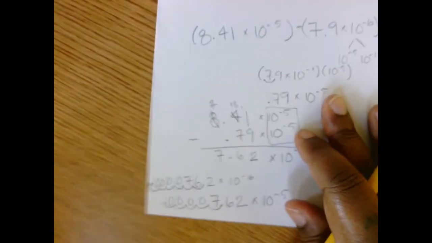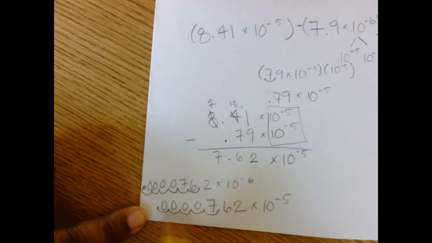Sorry, I didn't know that was out of the screen. So they are the same answer, although they look different. So be careful about those two. Remember, you can do it either way, whichever way makes more sense for you.